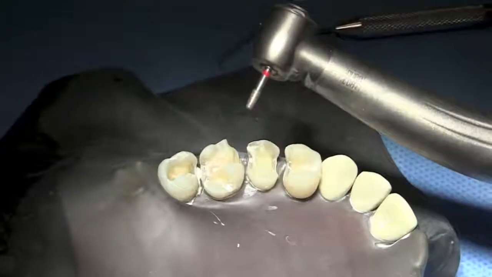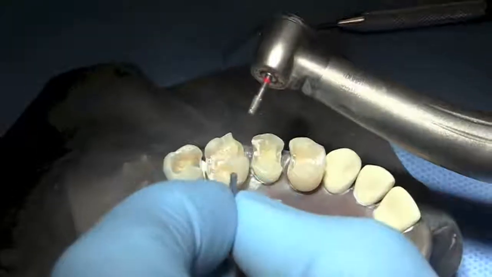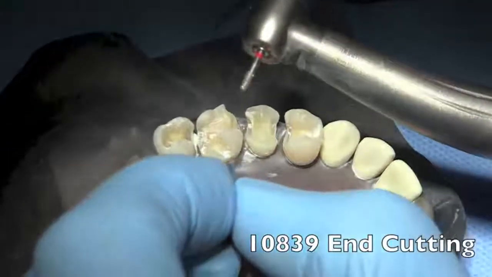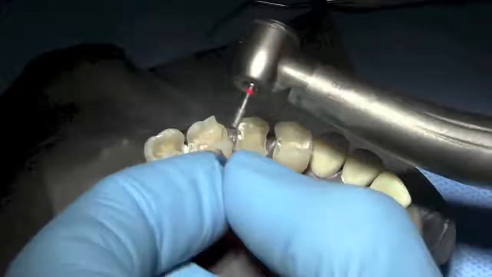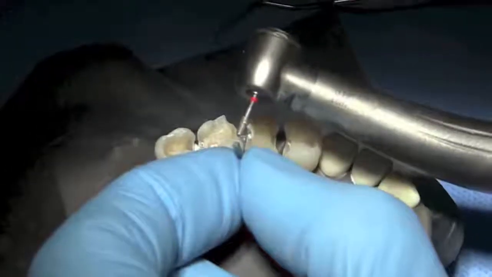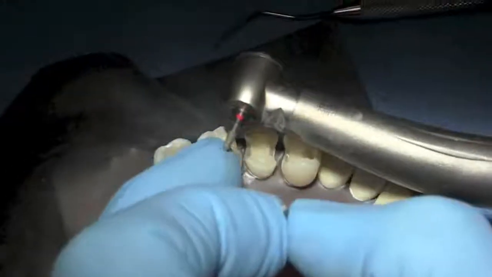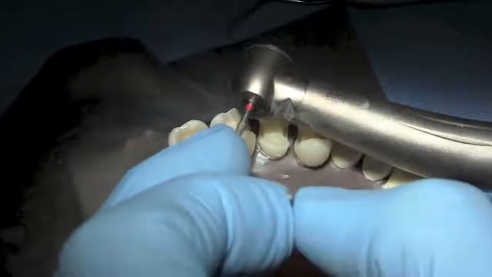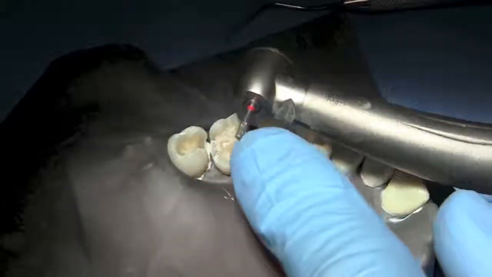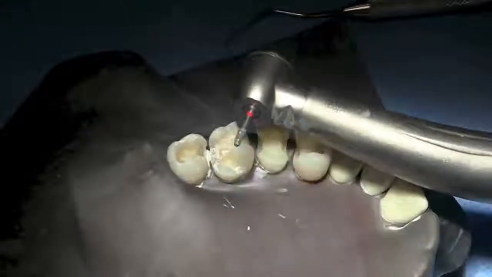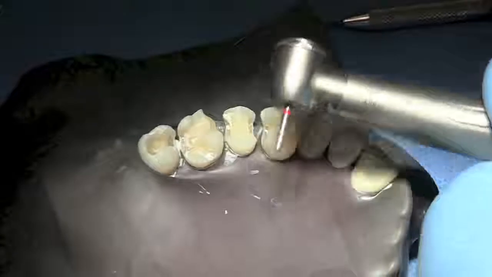Some people have made comments about utilizing end cutting burrs, and I think those are good too. This is a 10-839 burr, also made by Brasseler, that's end cutting. You can see that the grit of the burr is right here on the end. So either one of these could be used. I happen to like the 8845 KR018 because it's got the walls that are grit, and I can make some modifications to the walls while I'm in there. I can be more efficient. But you certainly could use the other burr.